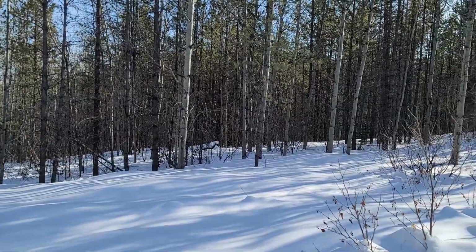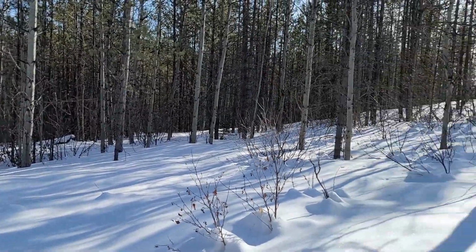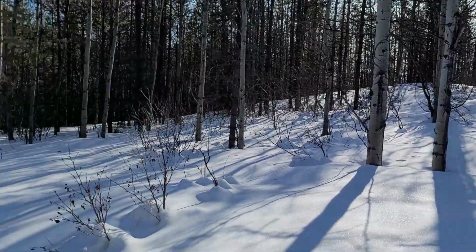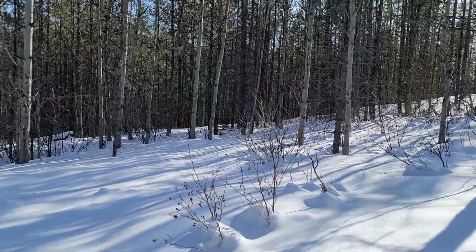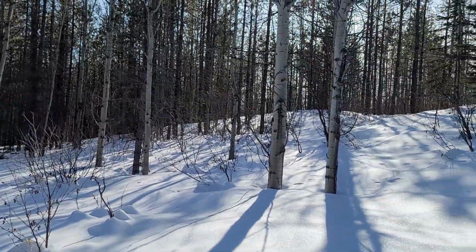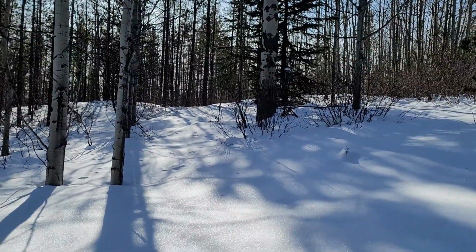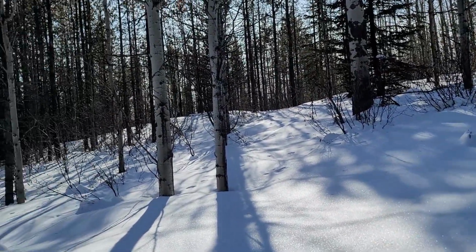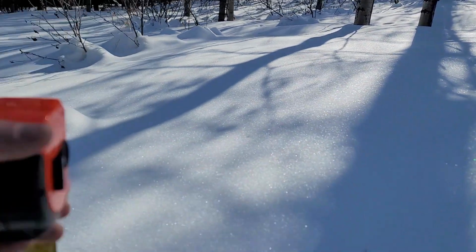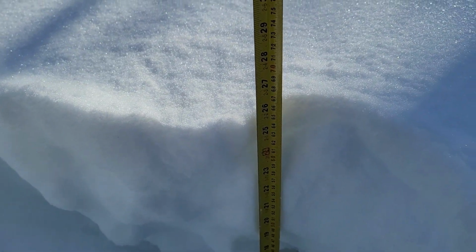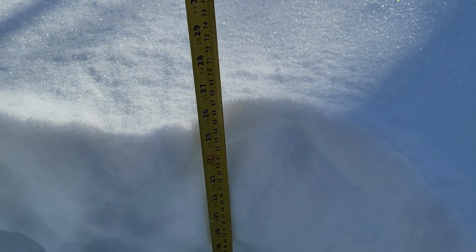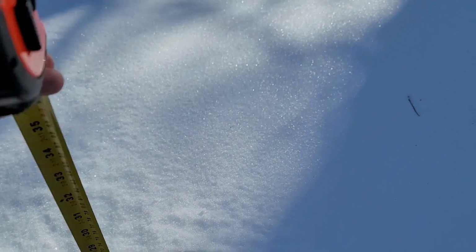Okay, so we are in kind of a forested area with a small clearing that's not terribly affected by sun or wind, and we're going to measure here. It's quite deep, and looks like we have around 26 inches or 66 centimeters.